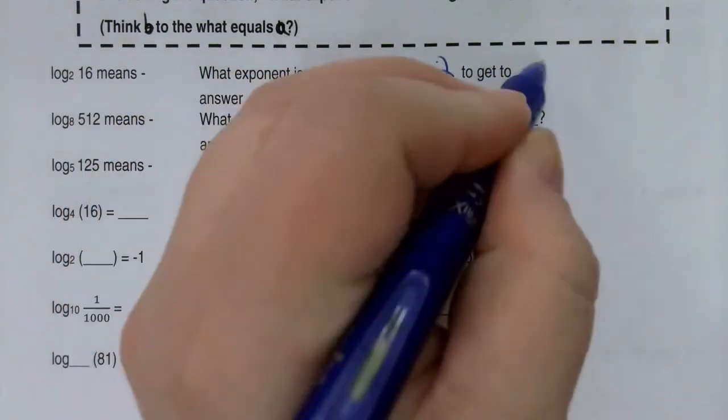We have log base 2 of 16. And all that's doing is asking a question. What exponent do I need to get from a base of 2 to get to 16? Or we might think 2 to the what gives me 16. And the answer is 2 to the 4th power gives me 16.